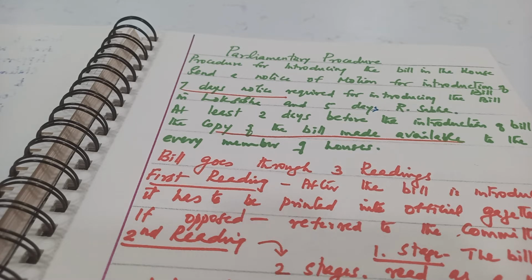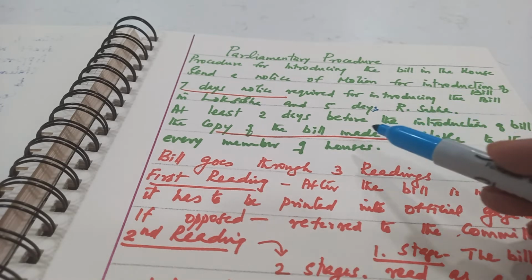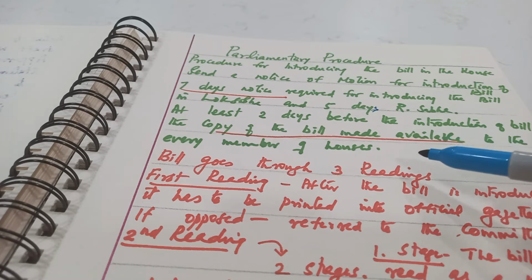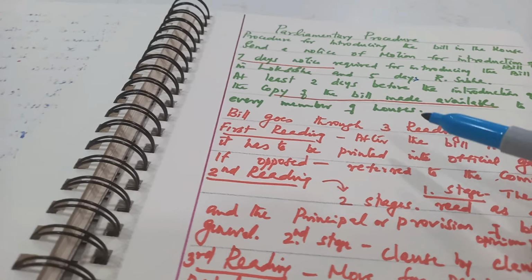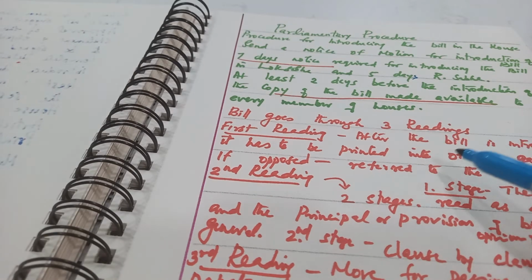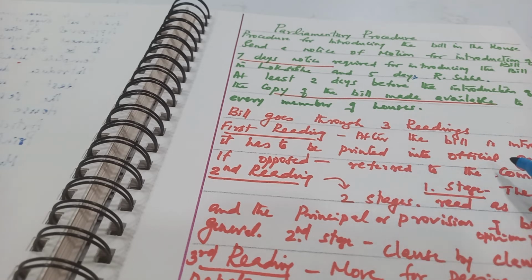And we know that a money bill can be introduced only in Lok Sabha. At least two days before the bill is introduced, a copy of the bill is made available to every member of the houses. All members should have the copy, because that bill is going to become a law. And a bill goes through three readings. First reading: after the bill is introduced, it has to be printed in the official gazette. If opposed, it is referred to the committee again.